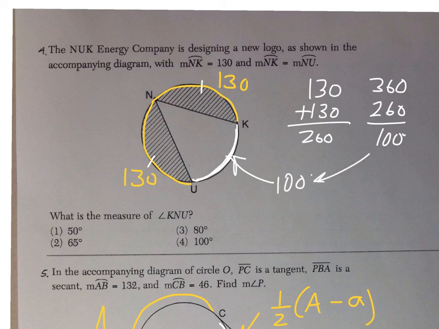And if it's 100 degrees on the circle, the inscribed angle would be half as much. So choice 1.